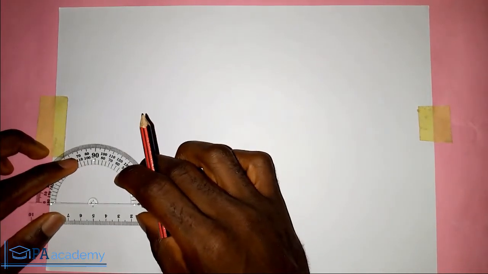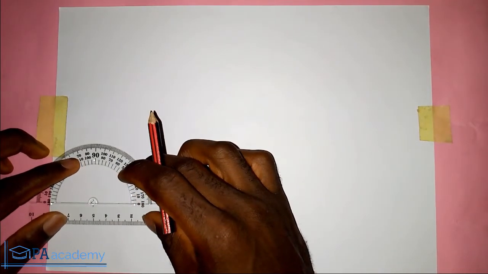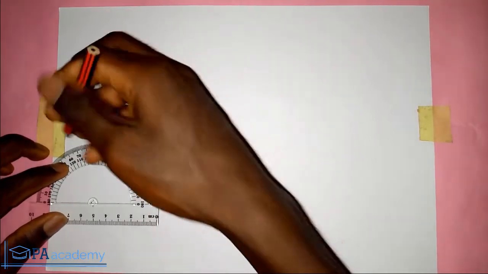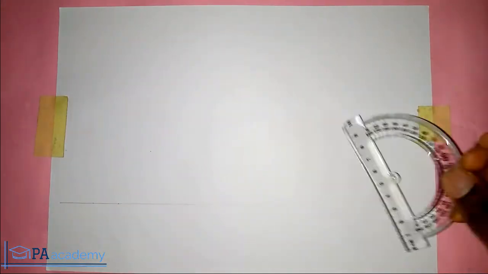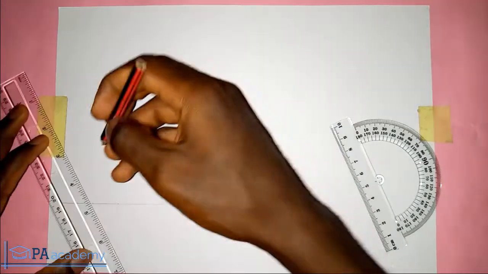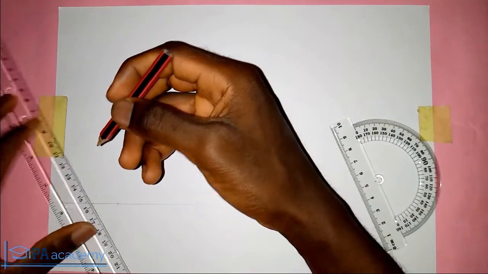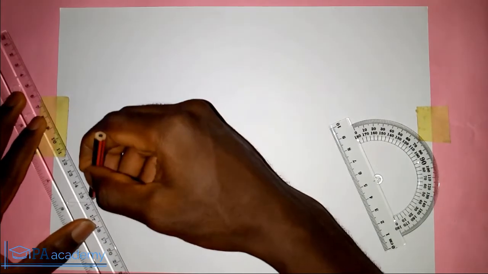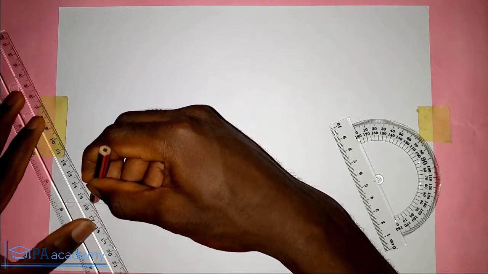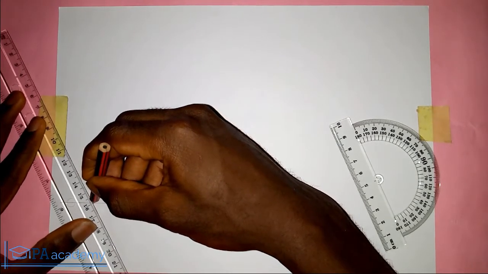If you check my channel, the playlist for engineering and technical drawing, you will see a video where I deal with how to draw a hexagon, also using your set square and a different method. So this is just one of the methods you can use to draw your hexagon.